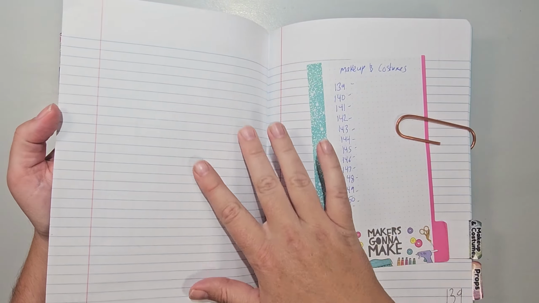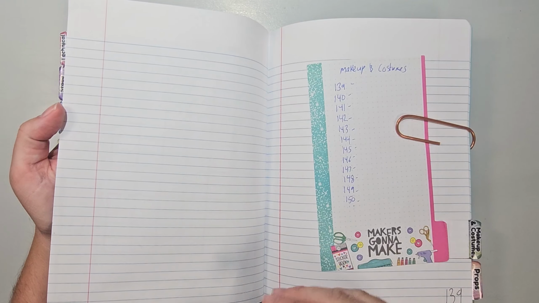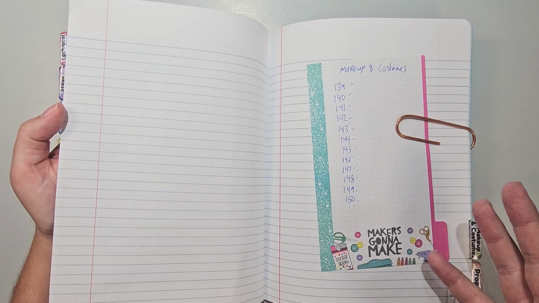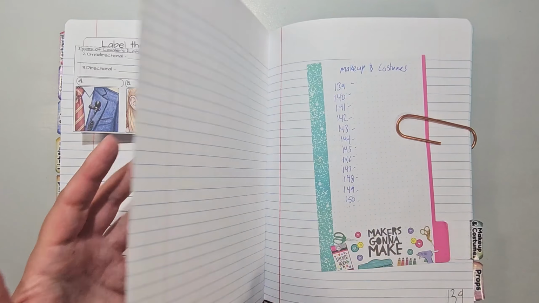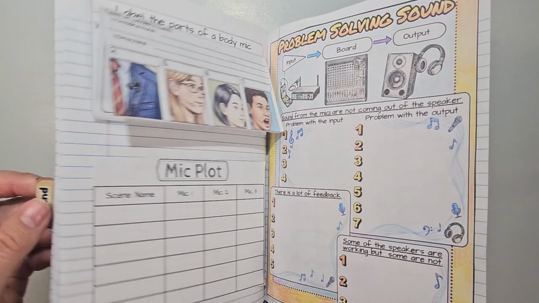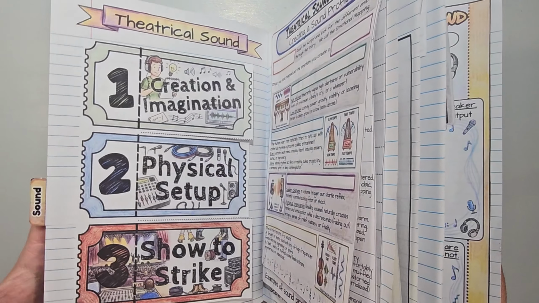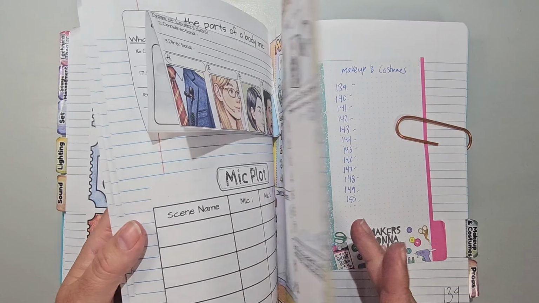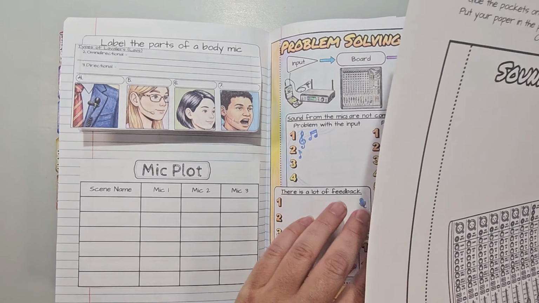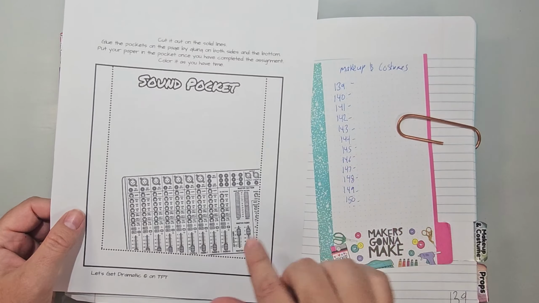I want to be able to write a review of how did you like sound design? What were your strengths? What were your weaknesses? Would you want to try this again in Tech 2? Why or why not? Just a quick overview of things. So I always keep a page blank at the end of each of my units for that purpose of a reflection. But if you had more space in your interactive notebook, you could always pop that right here.